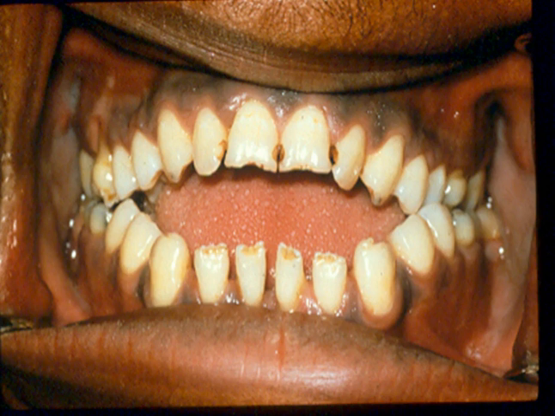This is another example of a tongue thrust forcing the maxillary and mandibular teeth apart so that no occlusion is possible between them.